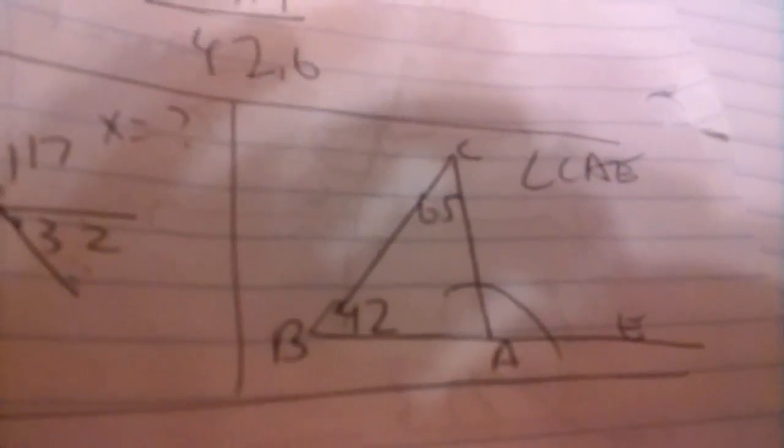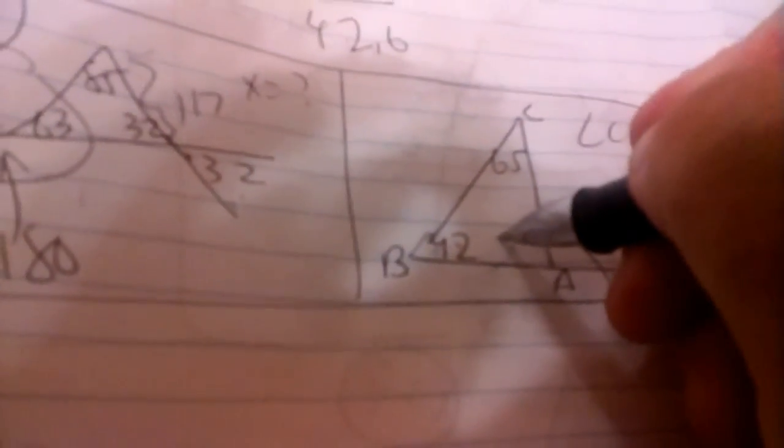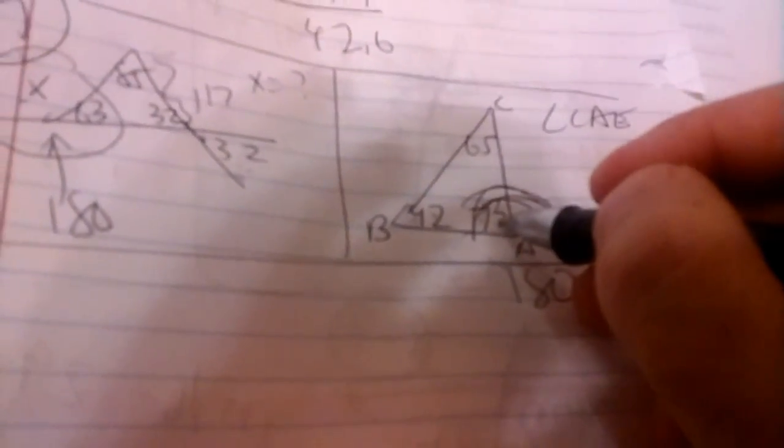Okay, in this one I need to figure out the value of angle CAE. CAE right here. Okay? Well, first of all, these angles have to add up to 180. 65 plus 42 is 107. So that would make this 73. And because these two angles are supplementary, they have to add up to 180. 180 minus 73 is 107. And there it is right there.